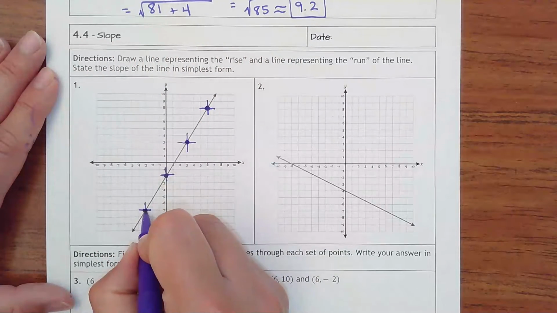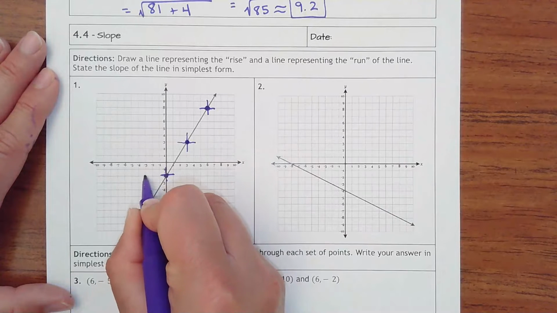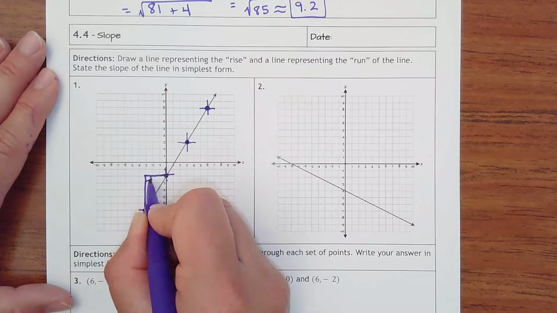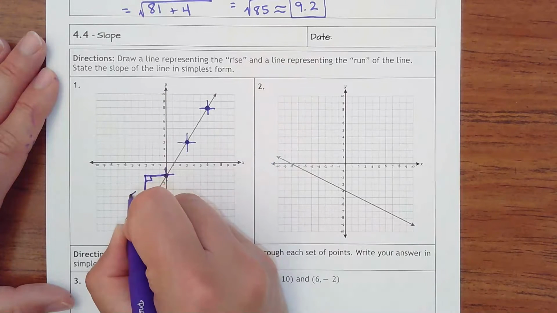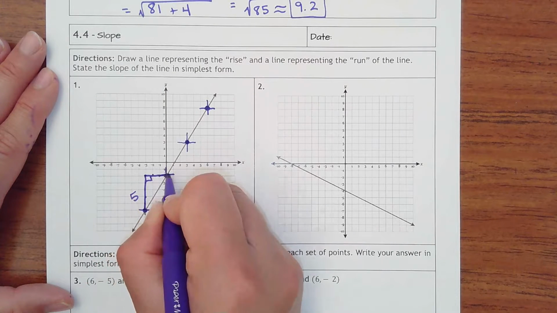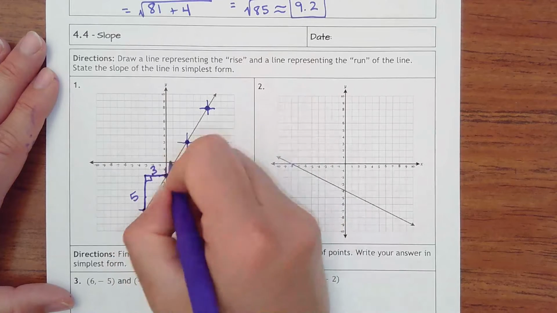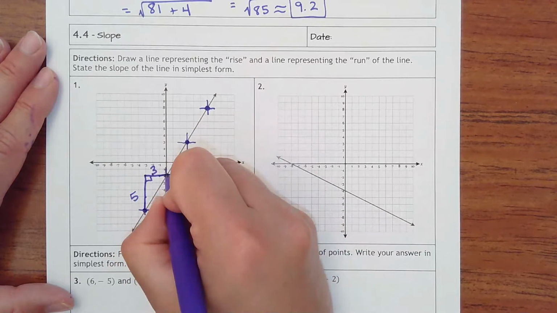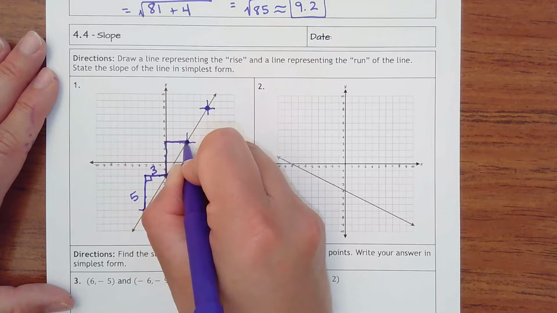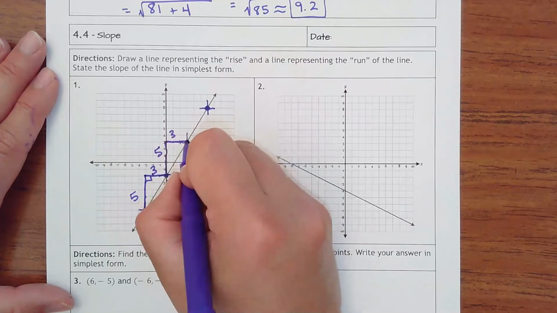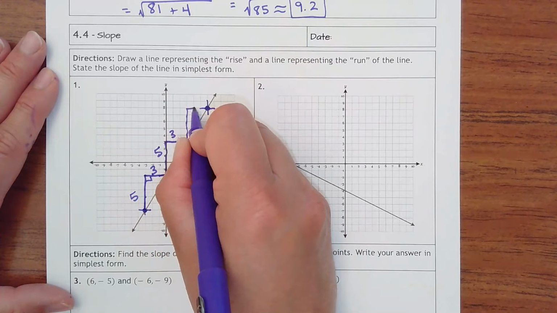So I could count or drag my line, go up and to the right. Should make a little triangle, right triangle with the line. So let's go up 1, 2, 3, 4, 5, right, 1, 2, 3. I should be able to continue that pattern and hit these other points. Up 5, right 3. Up 5, right 3.